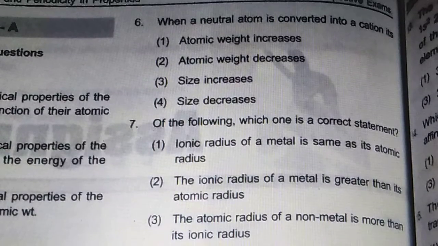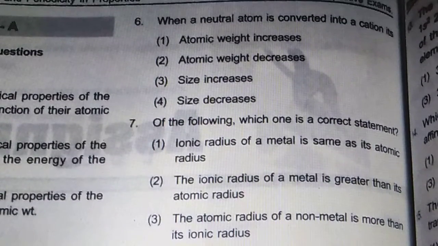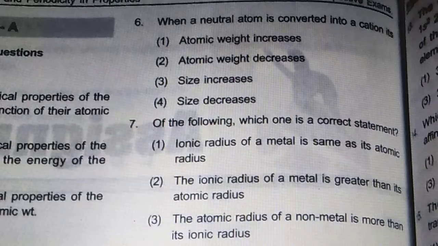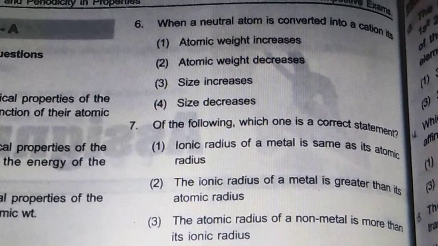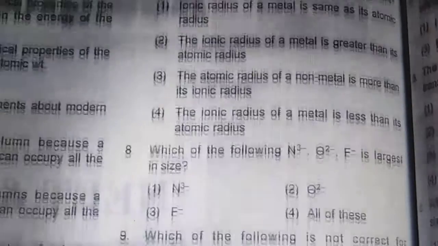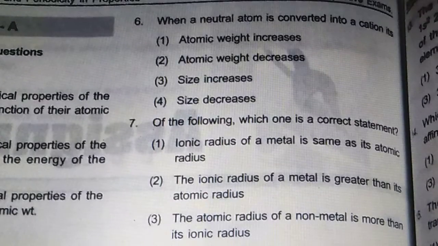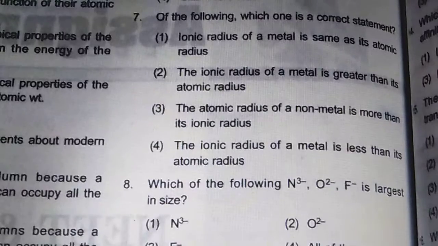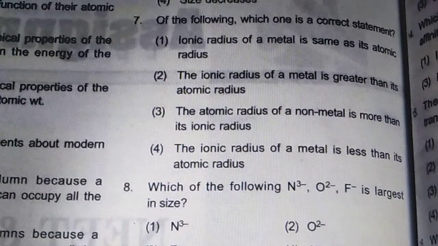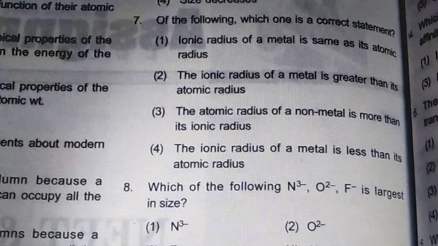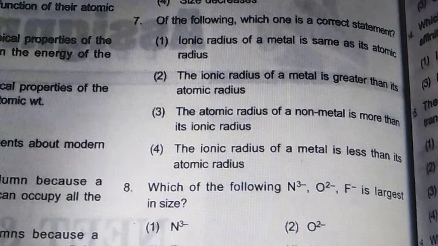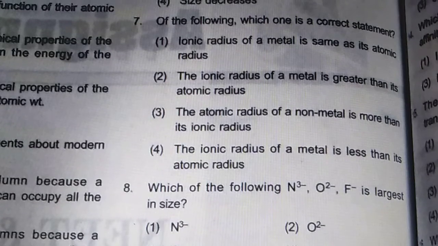Now let us read out question number 7, student. On the basis of the following, which one is correct? Ionic radius of metal is same as atomic radius, and ionic radius of C, student. How to understand this question? This is very easy, but some students make a mistake here. And why did they make the mistake, student? Metals are what, student? If you talk about metals, those elements which release the electron easily are the metals.